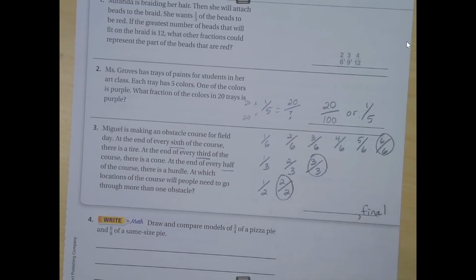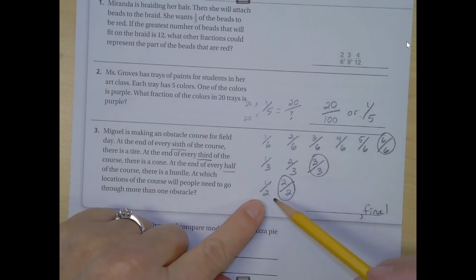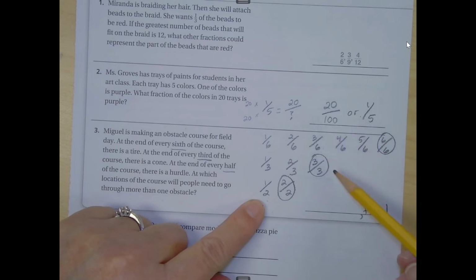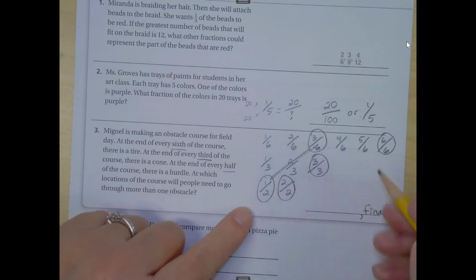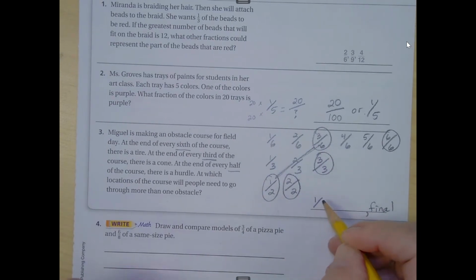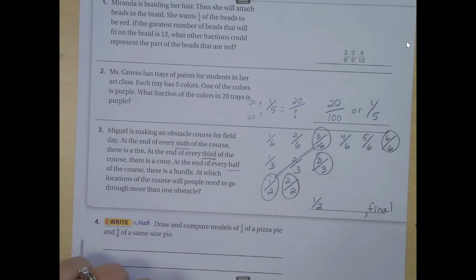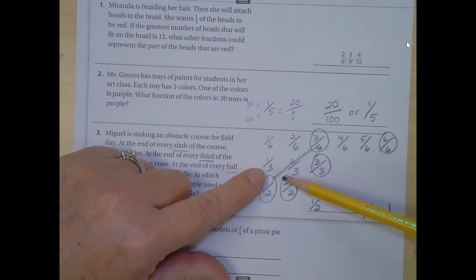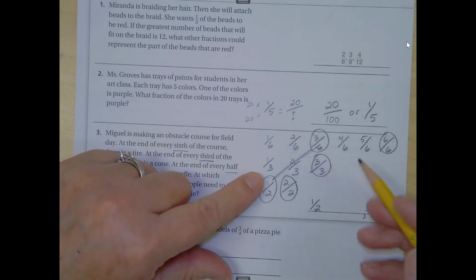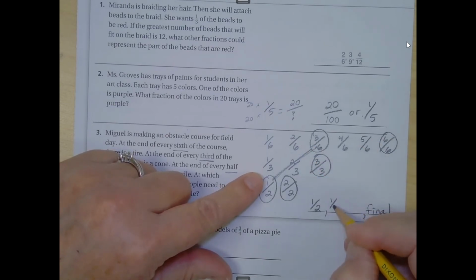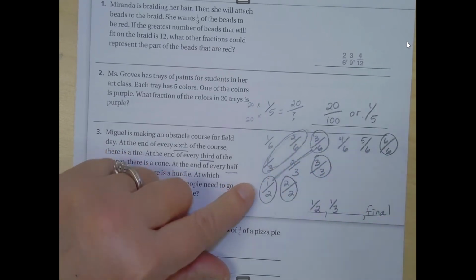And then I need to find if there are any more equivalent fractions. All right, can I find another fraction that's equal to 1/2? Well, I know that 3/6, 3 out of 6, is 1/2. So this one, they're going to need to do more than one thing. Okay. Do I have a fraction that equals 1/3? Well, 1/3 is equal to 2/6. So I know at the 1/3 marker, I'm going to have to do two things.